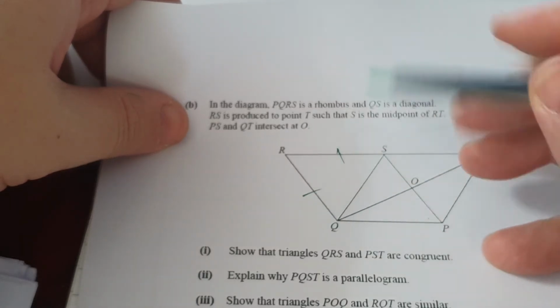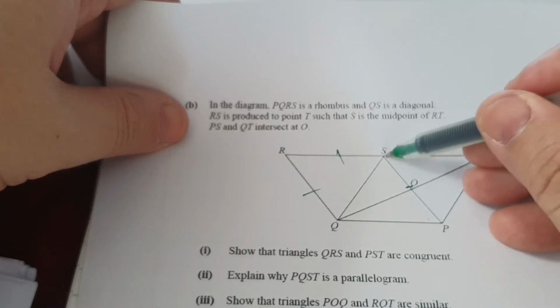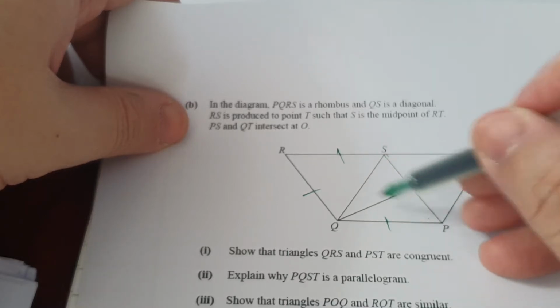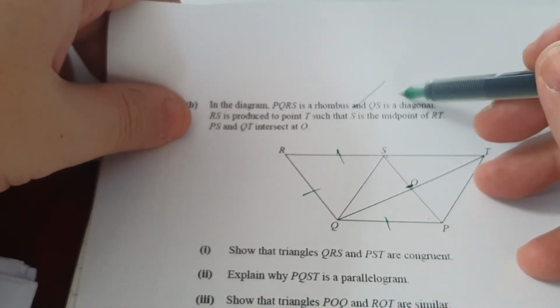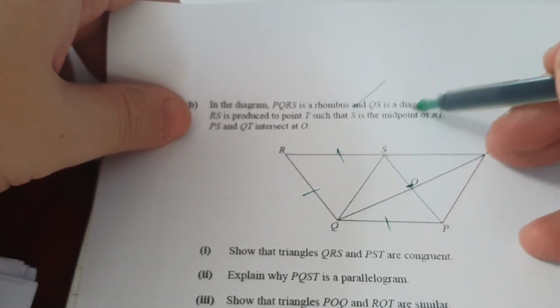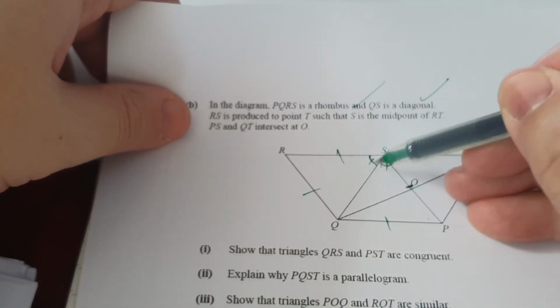PQRS is here. So once you know it's a rhombus, you label it. This one, I see how to label later. So this is a rhombus and QS is a diagonal. Very good. Diagonal means you will cut this into half.